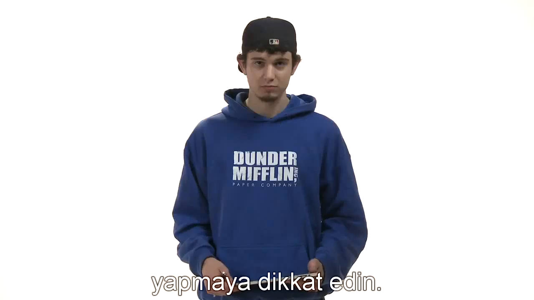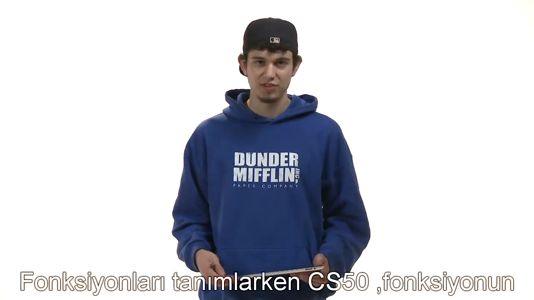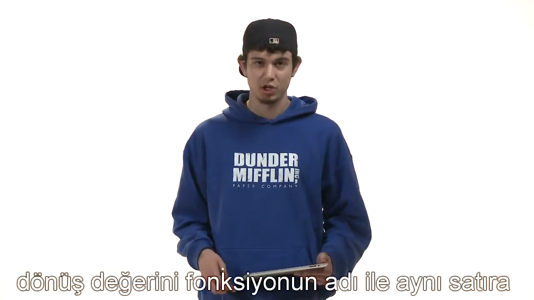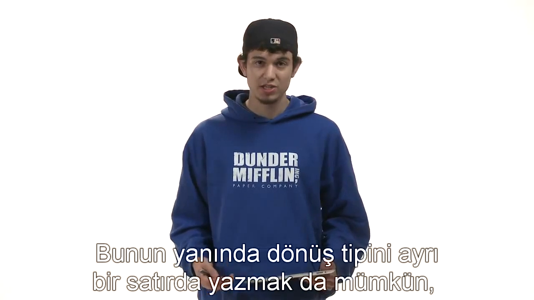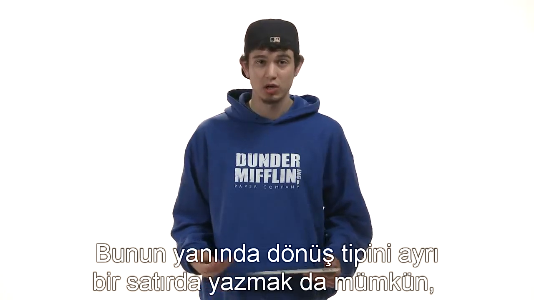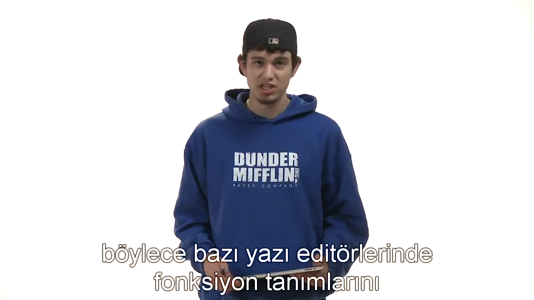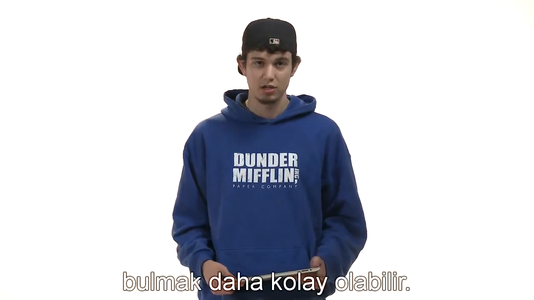When defining functions, CS50 recommends you write the return type of the function on the same line as the name of the function. However, it's also okay to write the return type on its own line, which can make function definitions easier to find in some text editors.